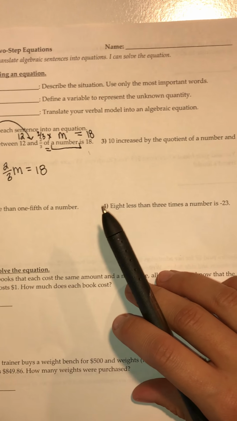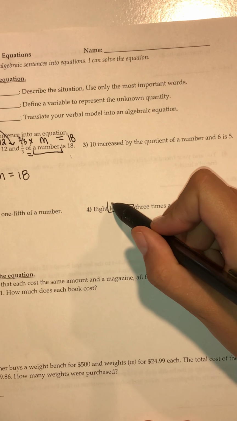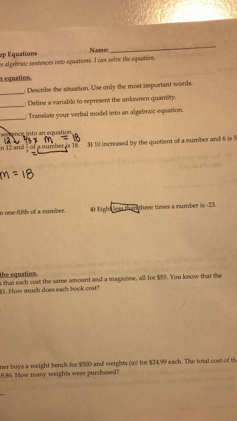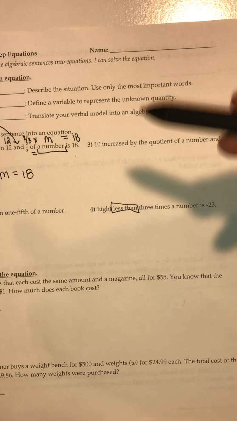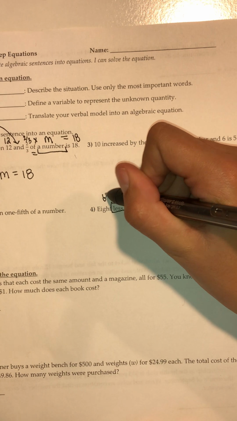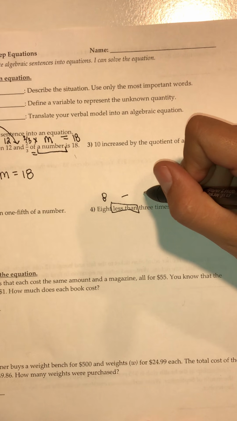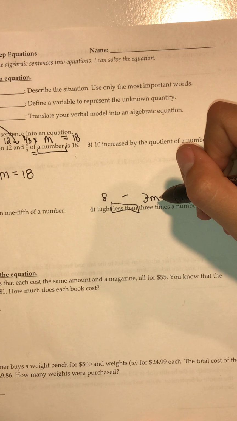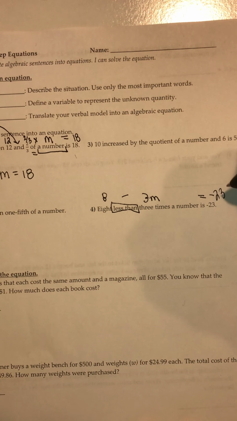I'm going to jump over to number 4 here, where it says 8 less than, and I'm going to box that because that word triggers something in my mind, and it triggers that I need to flip the order of what it says. So it says 8 less than 3 times a number is -23. So if I go ahead and translate into my work, the word 8 translates to be the number 8. Less than means minus. 3 times a number we're going to write as 3m. I don't need the multiplication symbol in between. That's understood. Is means equals, and then it equals -23.